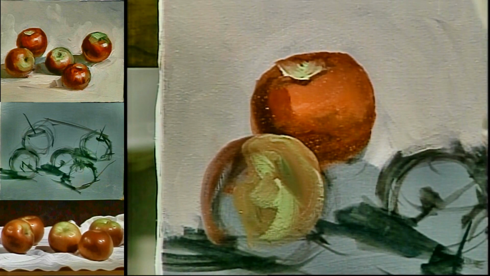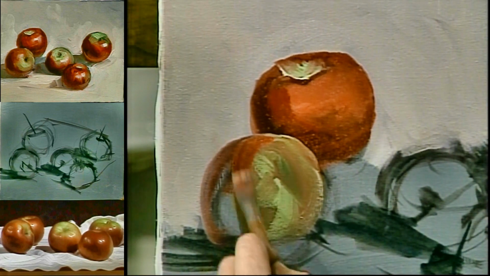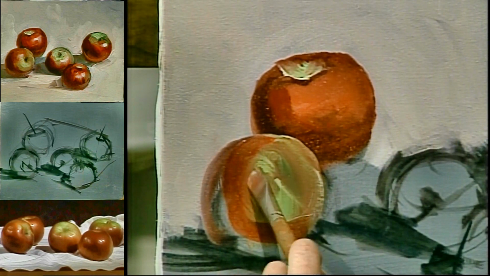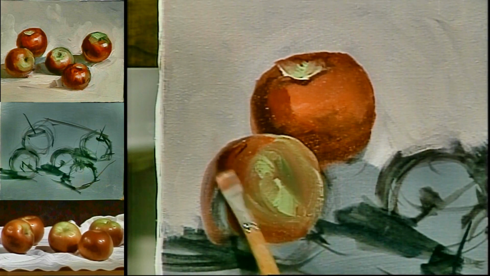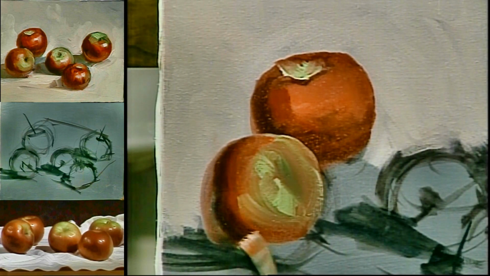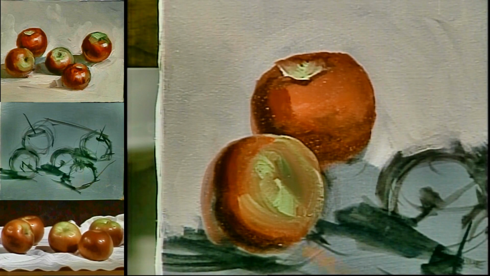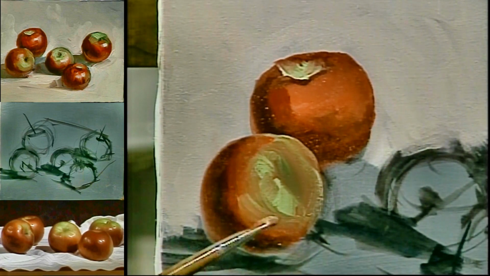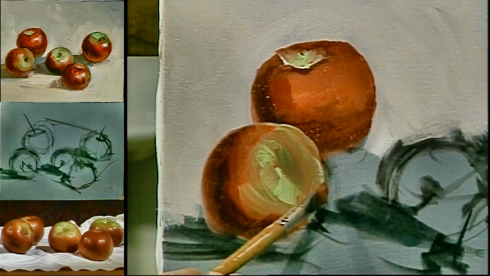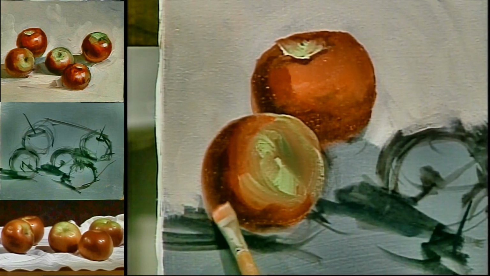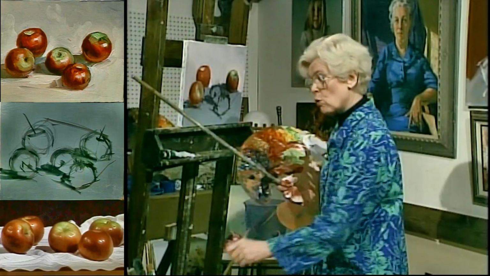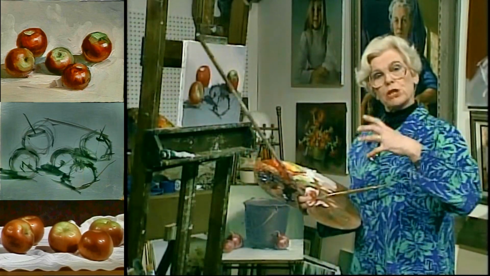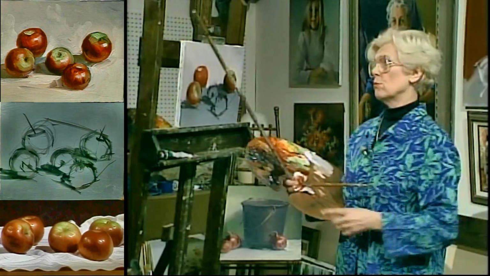And they're so colorful. They're a basic shape. Here is that beautiful red again. Then the red darkened before it turns into shadow. And then the complementary. That happens on all colors. If I were painting bananas, I'd be painting yellow, darkening the yellow, and then using violet, the complementary color to yellow, which is a mixture of red and blue.